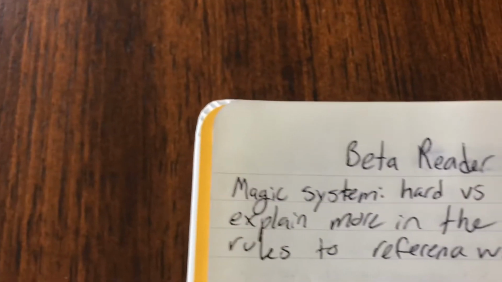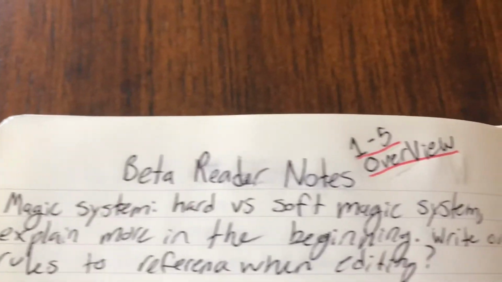Once I had multiple people far enough along that I was confident I wouldn't catch up to them in my edits, I took all the written feedback, which for me means the answers at the end of the chapters and excluding the in-document comments. And I put them all into one document for the first 5 chapters, which was just titled chapters 1 through 5. Then in my writer's notebook, which is new, I'll talk about that next video, I started a beta reader feedback notes section. The first page was notes for an overview of the first 5 chapters.